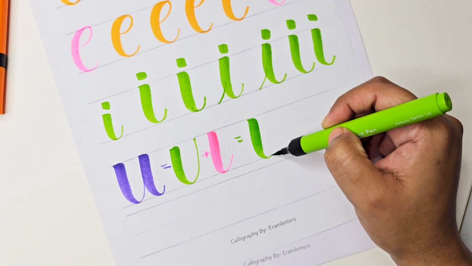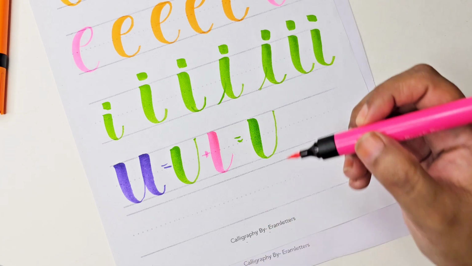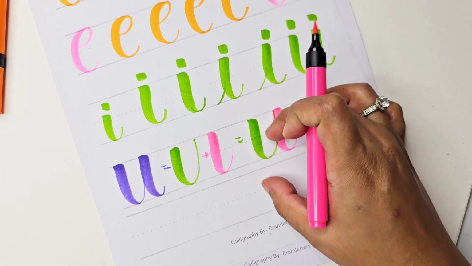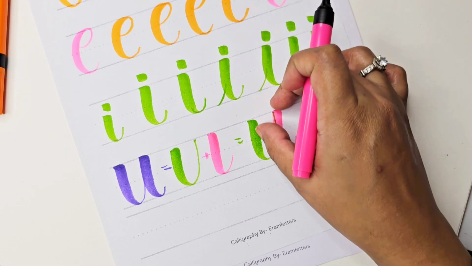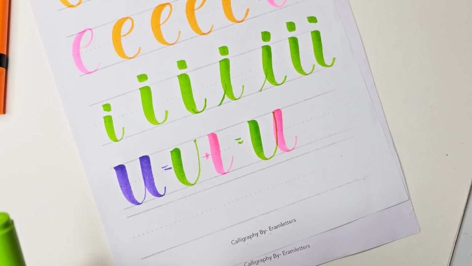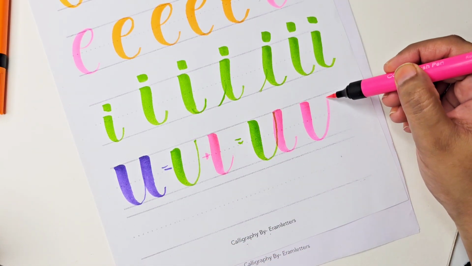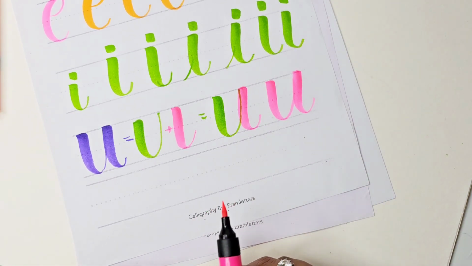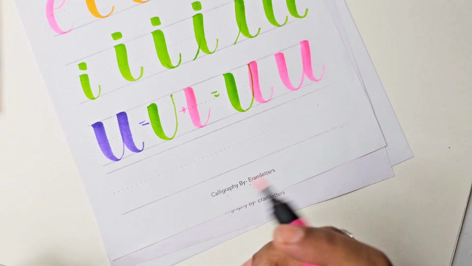Let's just join and understand how it is. Okay, so this is an underturn and then a downstroke with an ending curve. So this is how you make U. Yes. And let's talk about V.